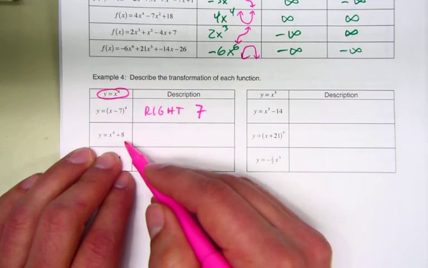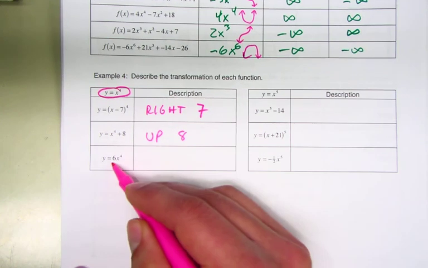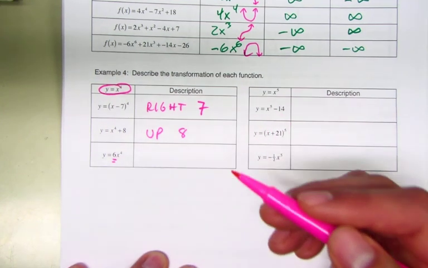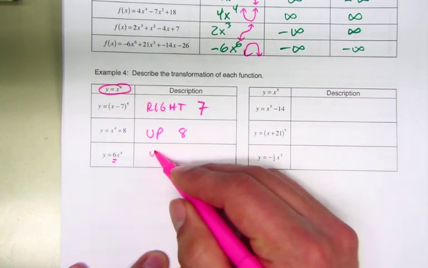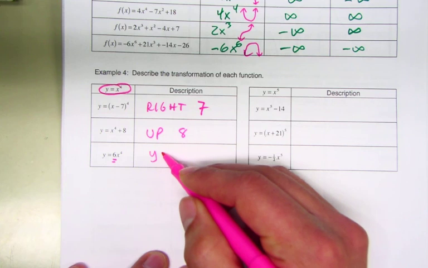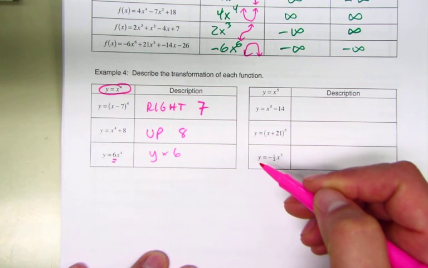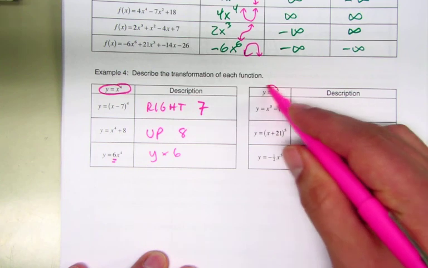What if I add 8 on the outside? You guys remember what the coefficient does? It stretches, and what does it do? What coordinate? The y gets multiplied by 6. Kind of like this day because it's reviewing stuff that you need to know for the final, right? Okay. Here, same concept, different parent graph.